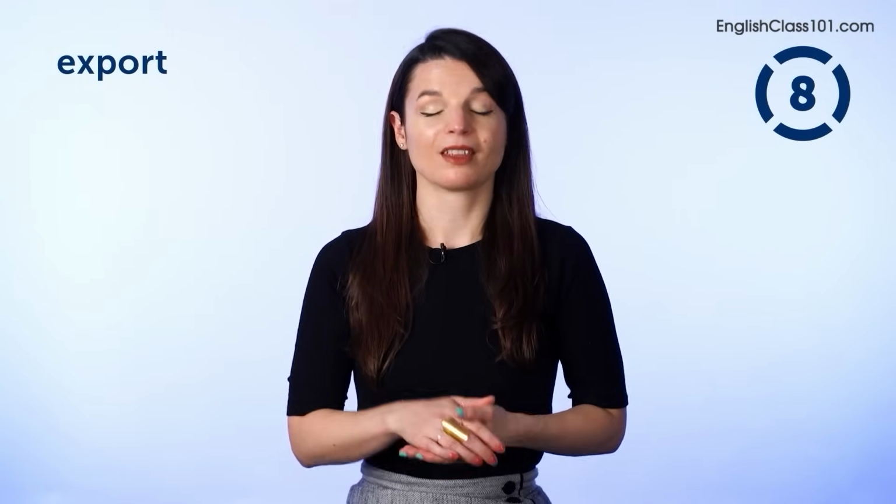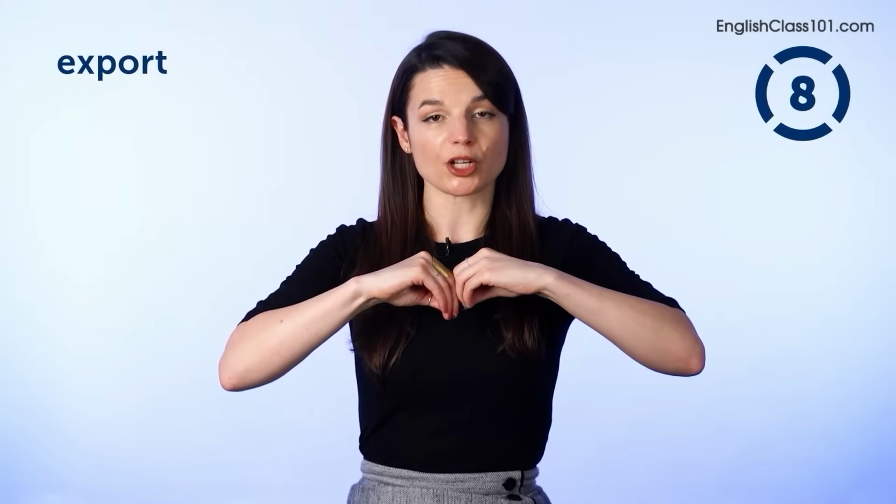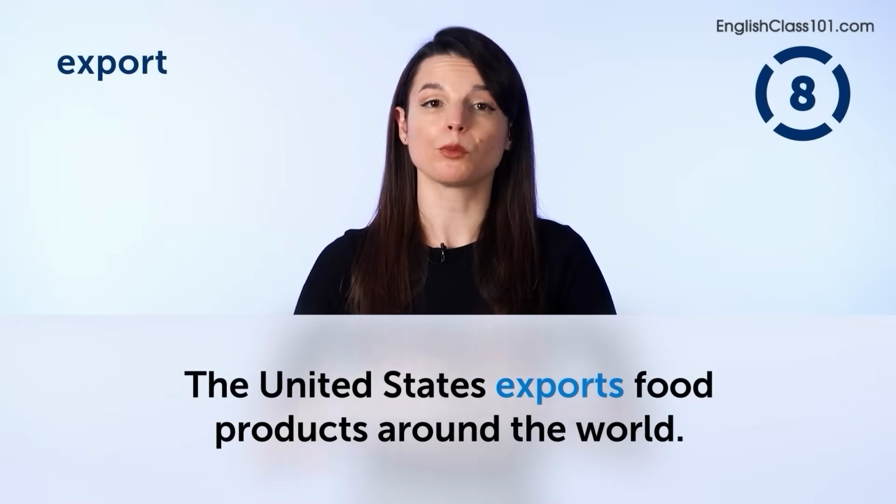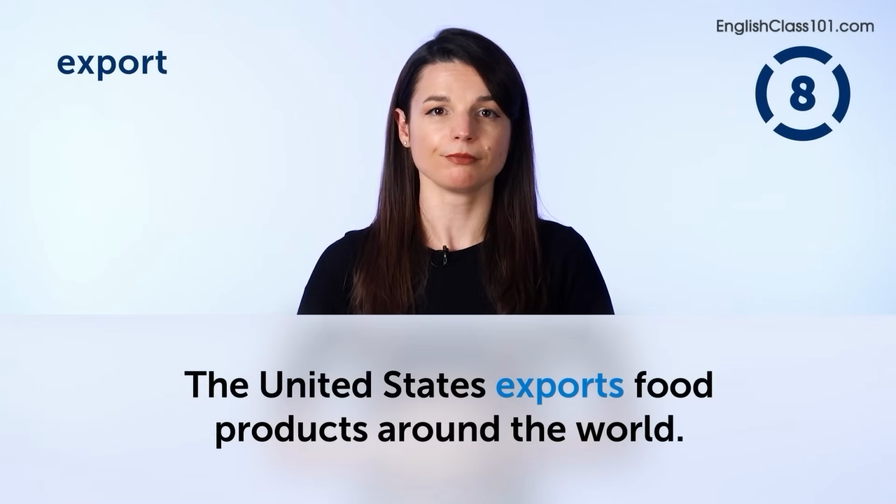Export. So, to export something means to take something from one country and move it to another country. However, with exports, this is done officially. So when one country exports something to another country, it is for sale. Here's an example sentence. The United States exports food products around the world.